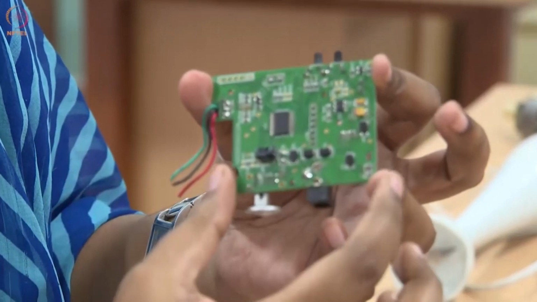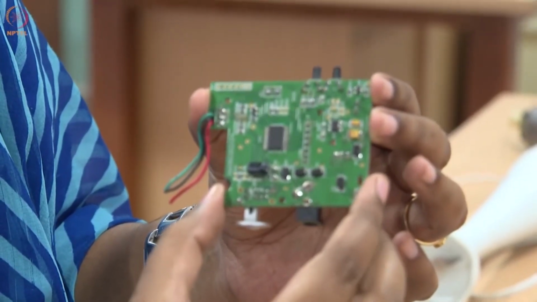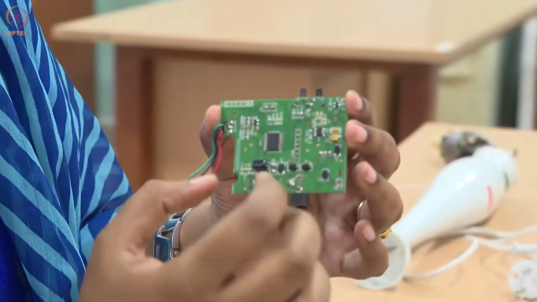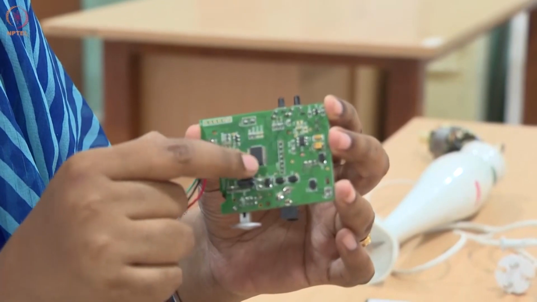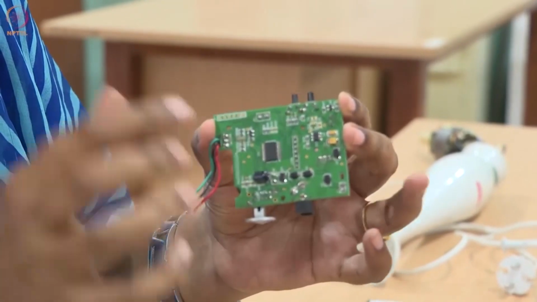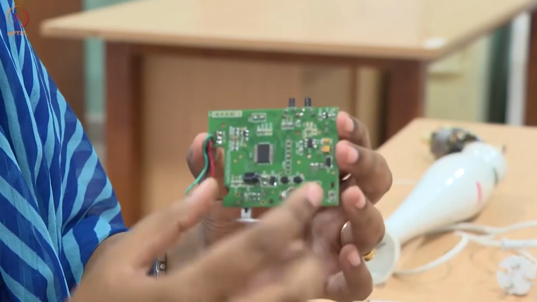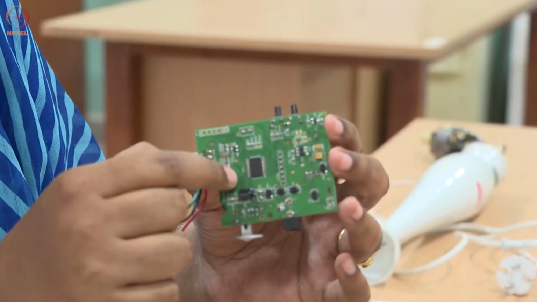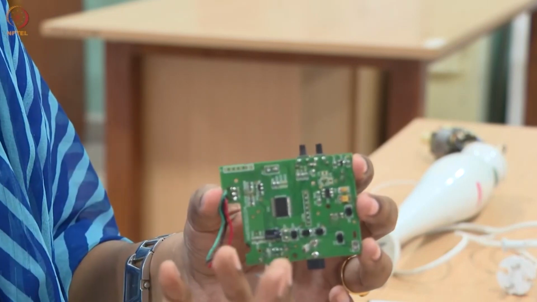A clear PCB board with wire points, and you're able to see the circuit links. Instead of the wires that go about over your breadboard, you can see there are wire links that go about. So this can be a single layer PCB or a multi-layer PCB.